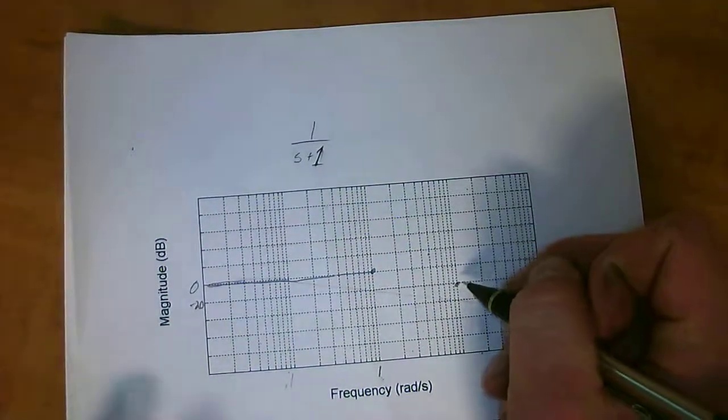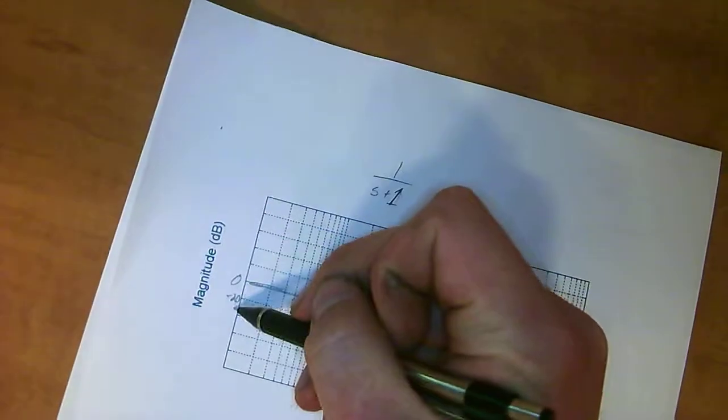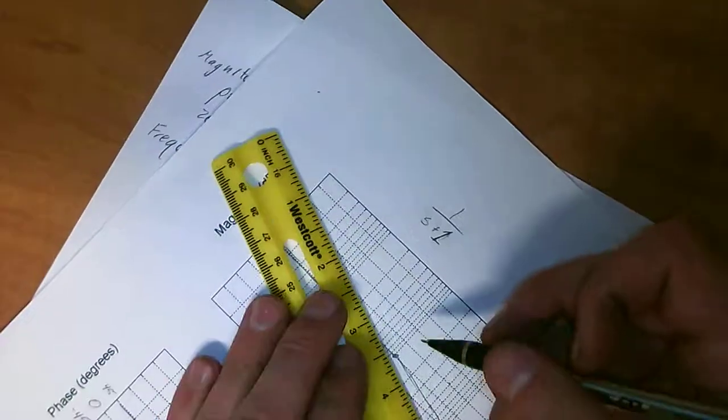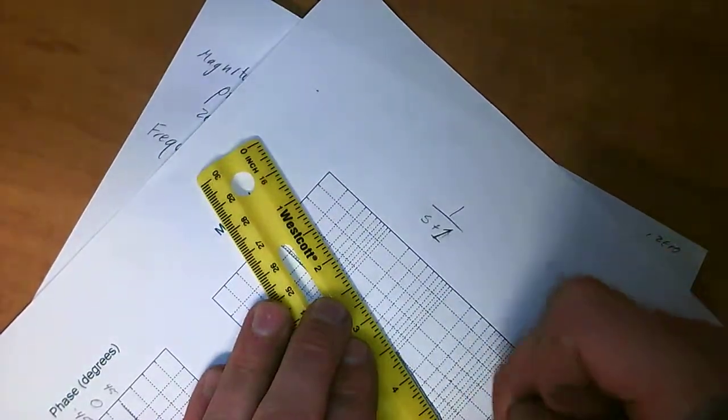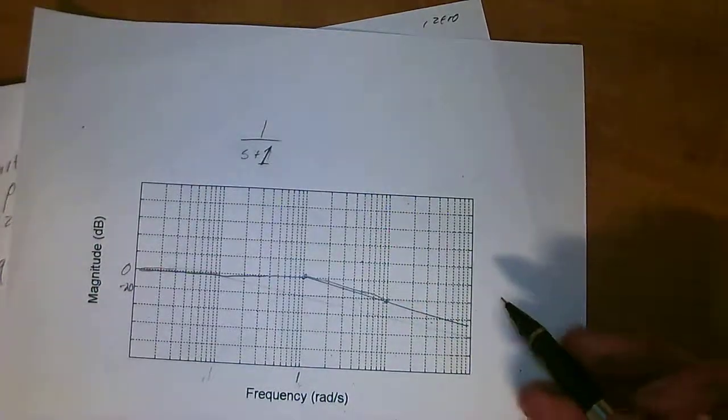So in order to draw that, you can just put a dot right here and sketch out a line. You go down 20 dB per decade, as shown right here. And then you would just go on until infinity. Let me get my ruler. At negative 20 dB per decade, if that was the case.